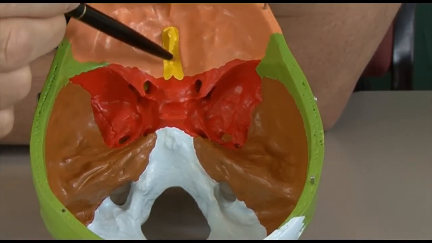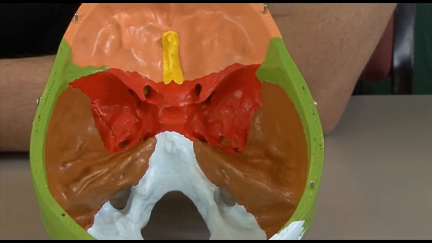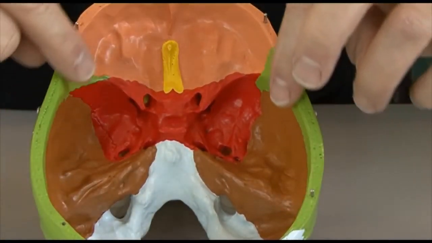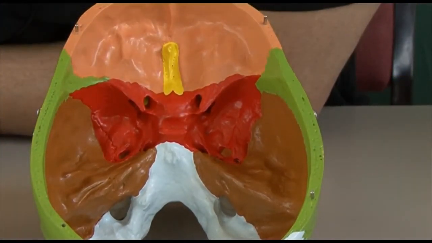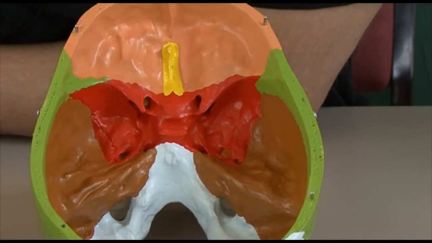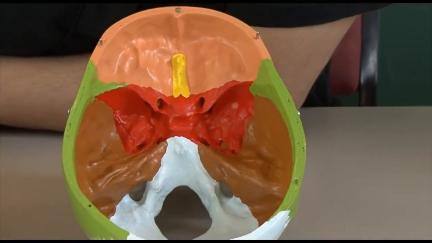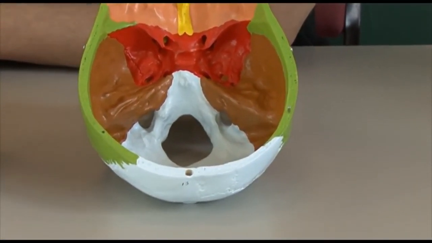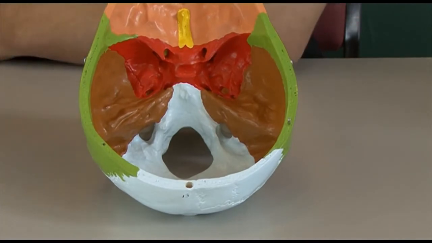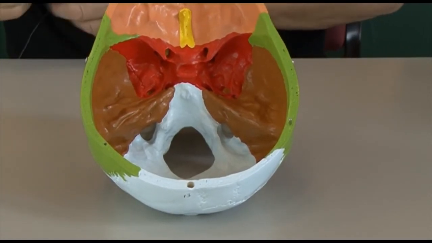In yellow we can actually see part of the ethmoid bone that we noticed inside the orbital cavity before. In green we notice the parietal bones, frontal bone, light brown, occipital bone, light blue, and of course the temporal bones in the darker brown. The bones of the cranial cavity surrounding the brain.